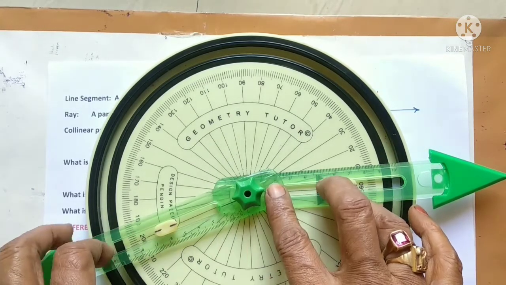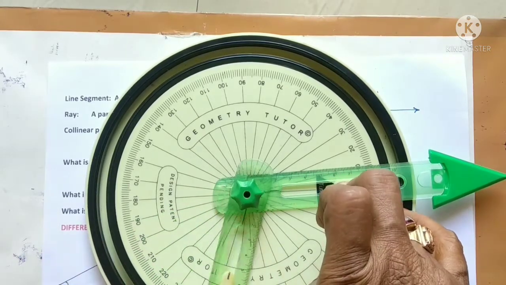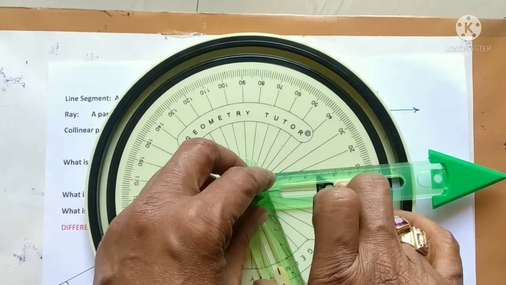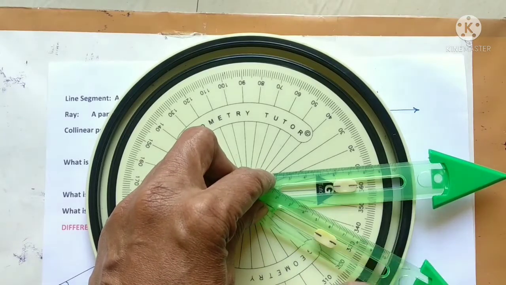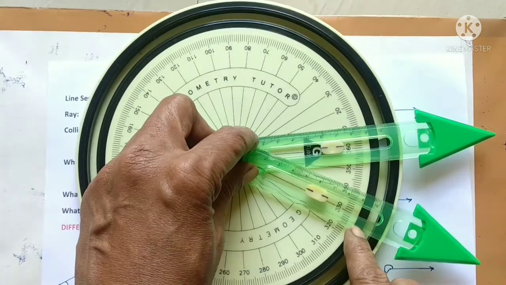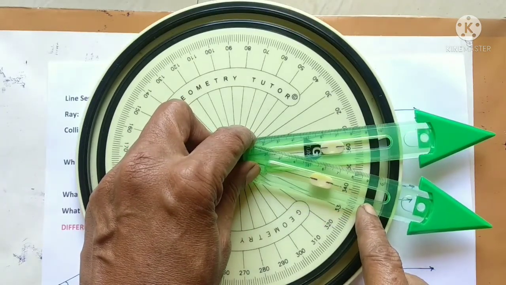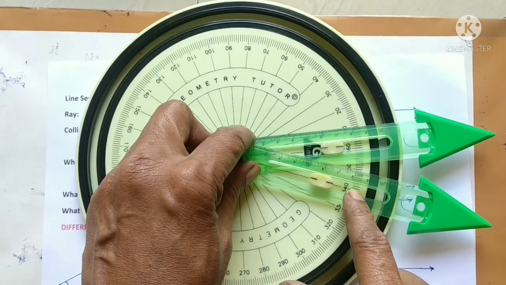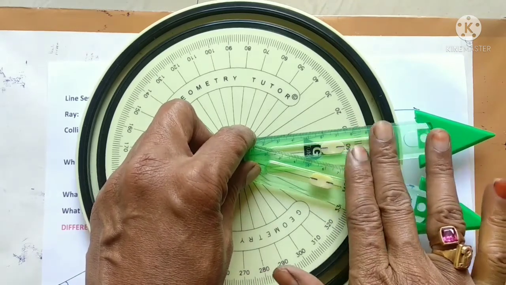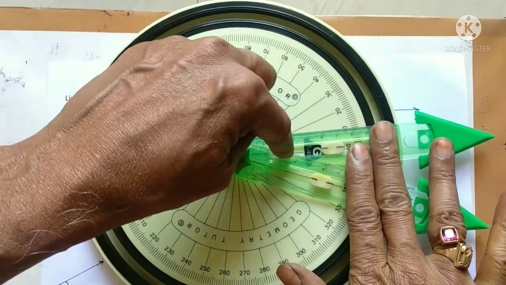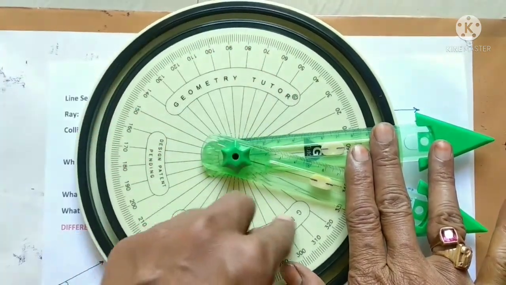Again, if you go on measuring, it will move toward the anti-clockwise direction only. And let us see here. Now it is 340 degrees. And this is a reflex angle, means the angle we have to measure like this. Okay?